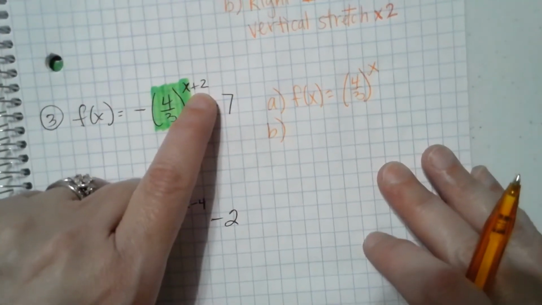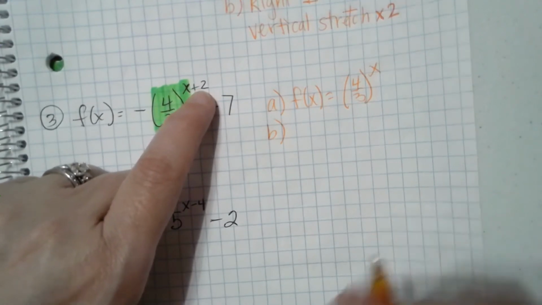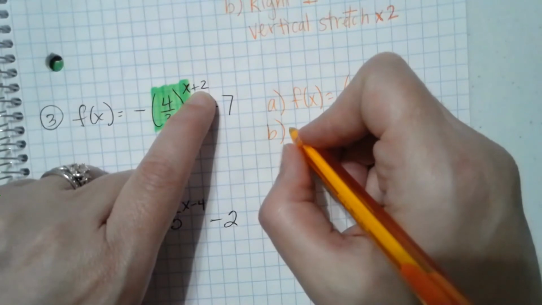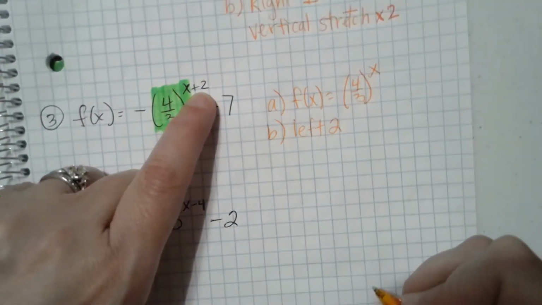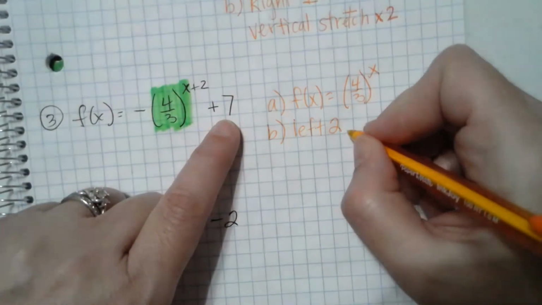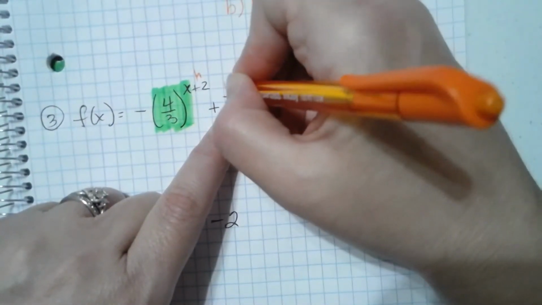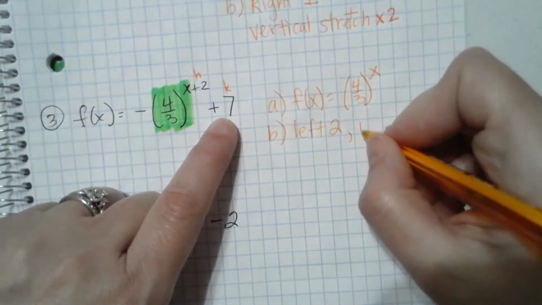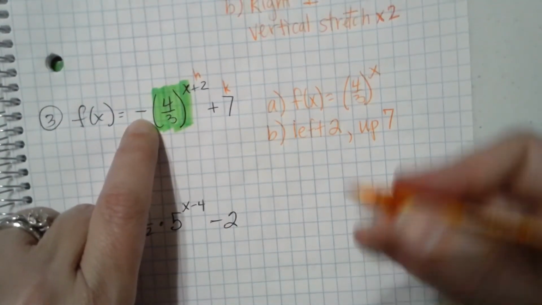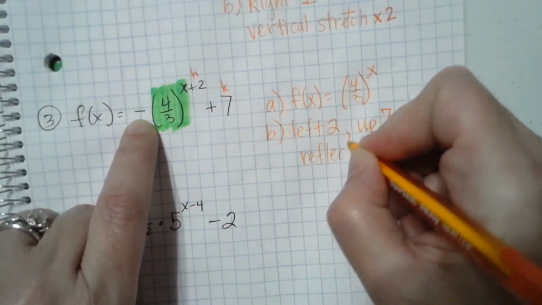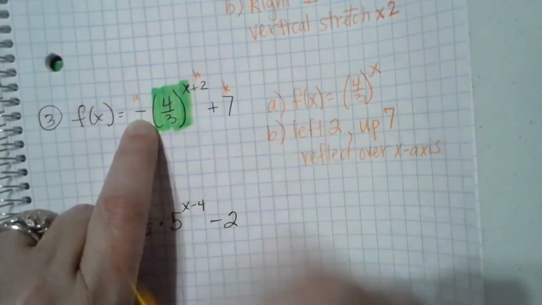So let's start with this plus 2. Is this a, h, or k? This is h. So plus 2 is going to move it 2 to the left. This plus 7 at the end, that's our k value. So that's going to go up 7. And the negative does what? Reflect over the x-axis. That's our a value.